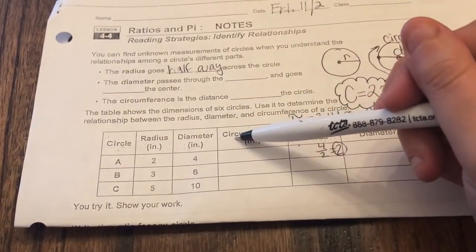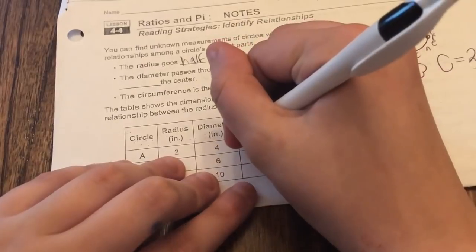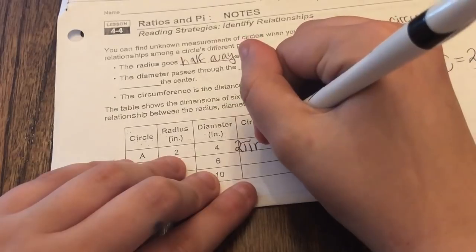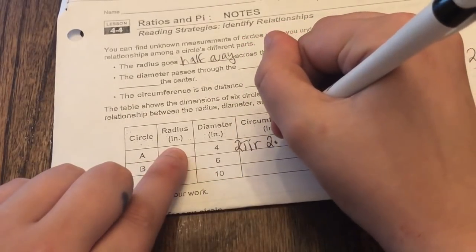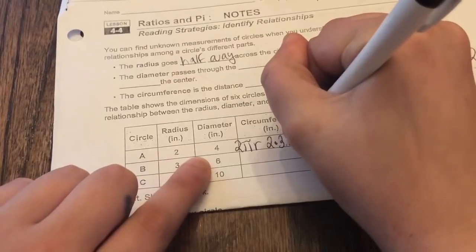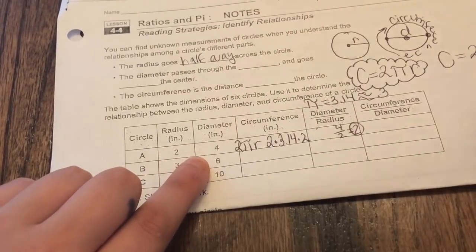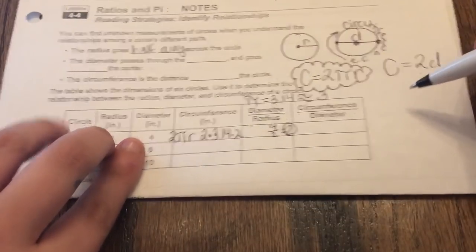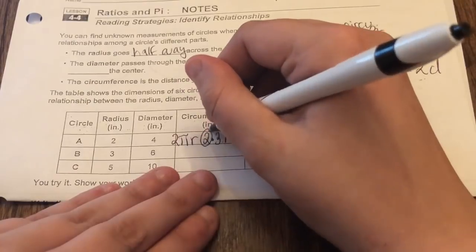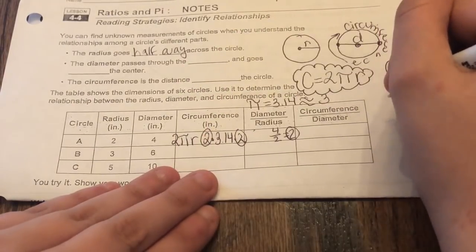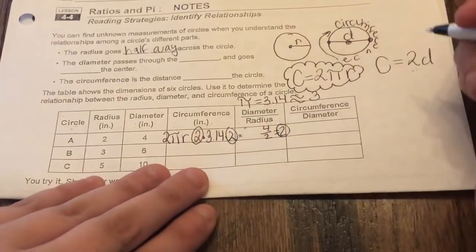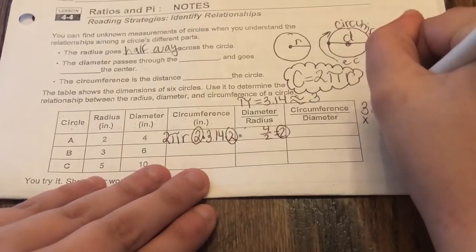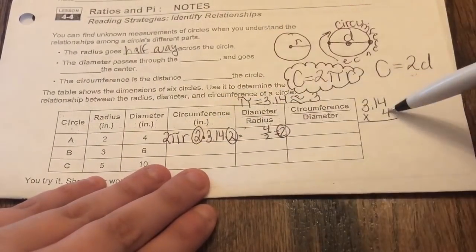Now we're going to find the circumference. So we're going to use 2 pi r. So what that means is we're going to do 2 times 3.14 times 2, which is the radius. Now I don't have a lot of room over here, so I'm going to be doing all my work over here to the side. Okay, so now we're going to do 2 times 2, which is 4. 4 times 3.14. So we're going to multiply that out. That's all this is right here.